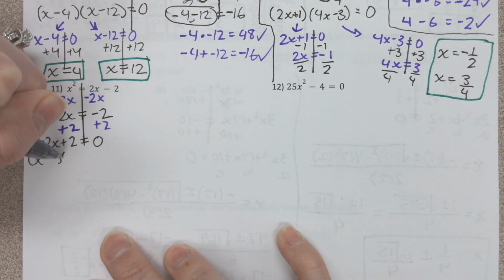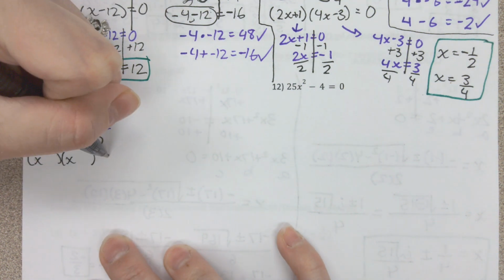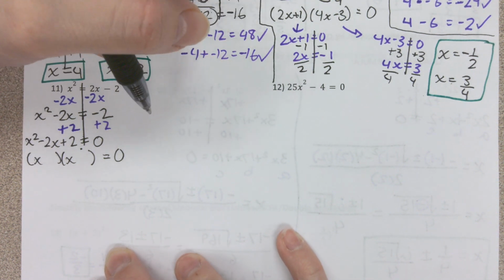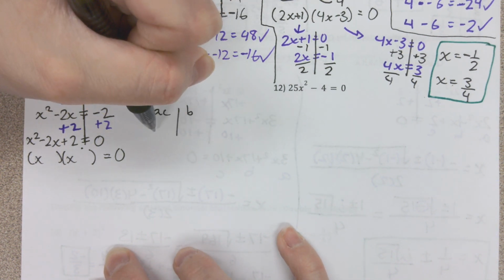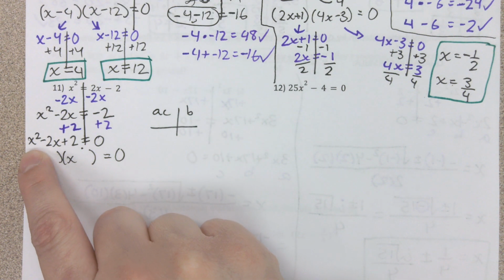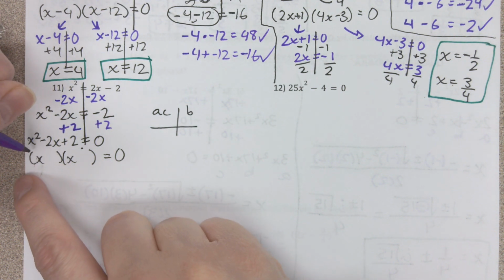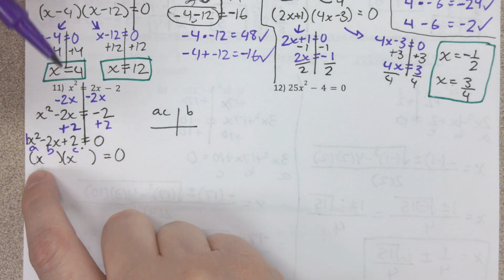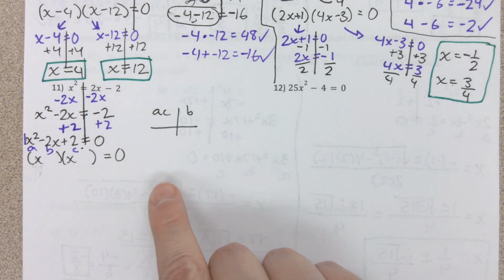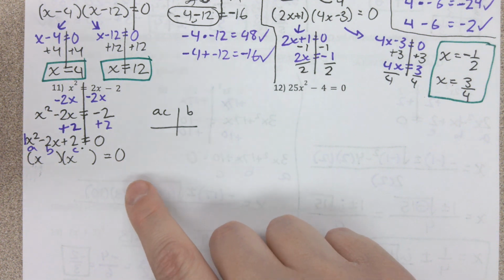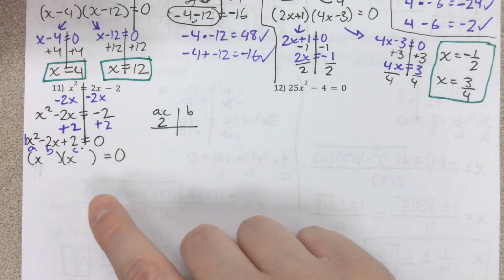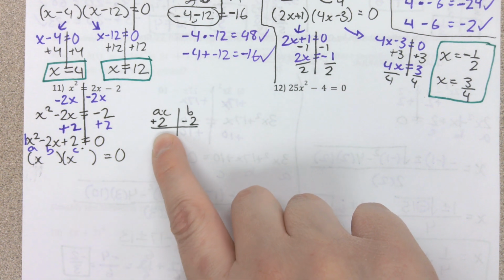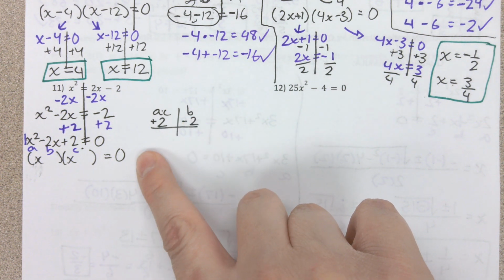We have our x's. I'm running out of room over here, so my apologies for moving this to the right a little bit. ACB chart. A, again, is just a 1. So we have 1 times 2, A times C, that is 2. And then B is negative 2. AC is a positive 2, so we're going to be adding 2 numbers over here.